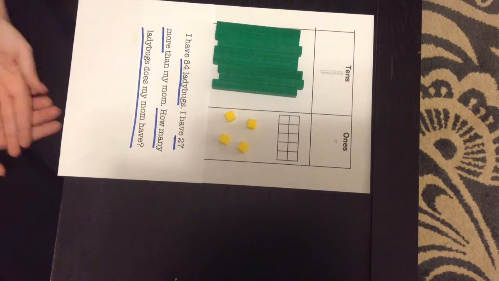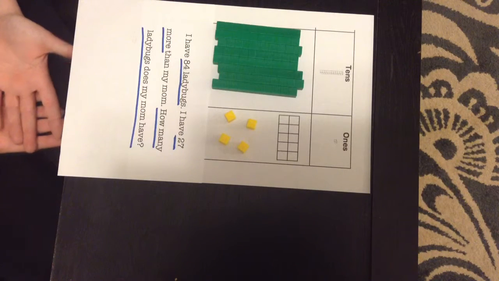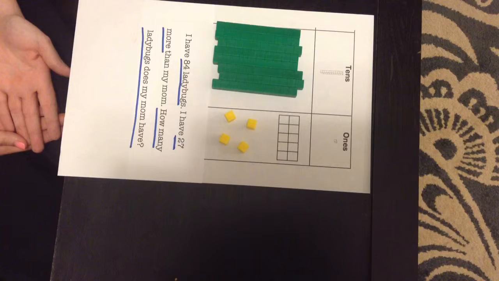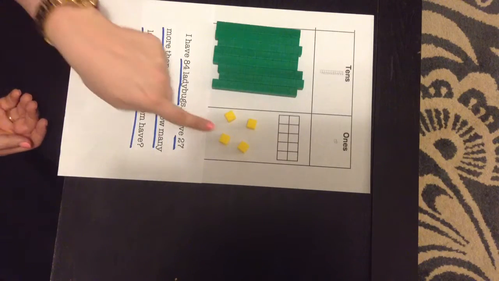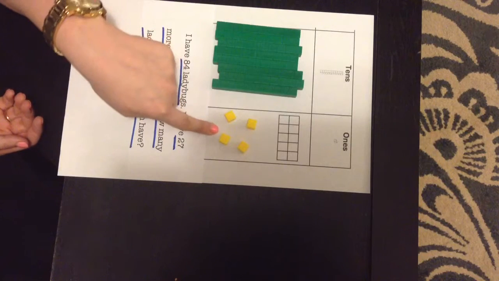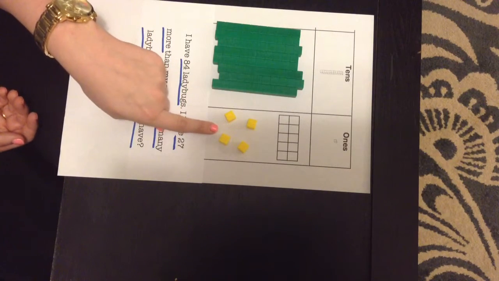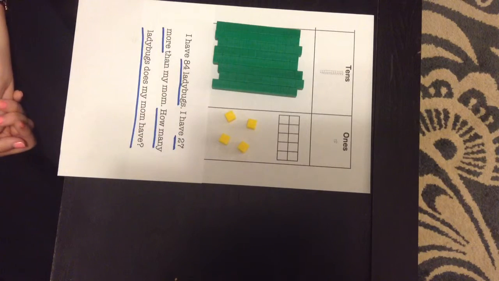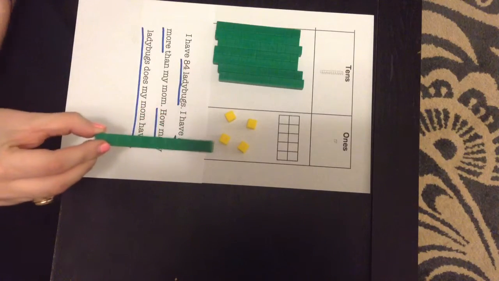So now we're going to subtract 27 ladybugs from 84 ladybugs. Now, can we subtract 7 ladybugs from 4 ladybugs in our ones place? No, we can't subtract 7 from 4. So what do we need to do? Well, we need to take 1 rod and regroup it into 10 units.